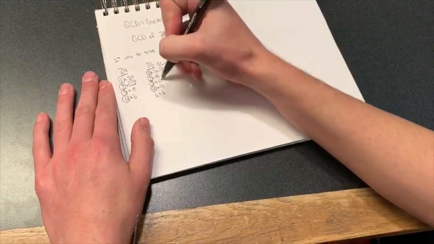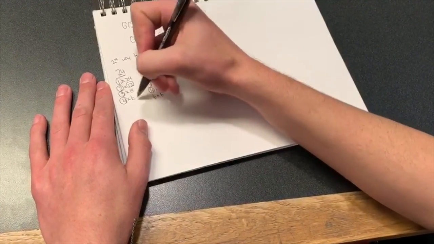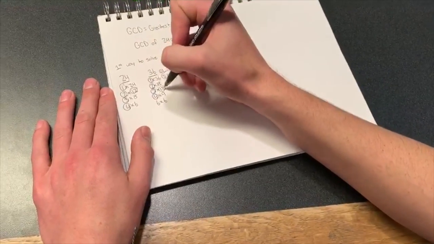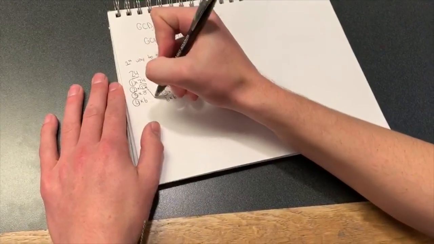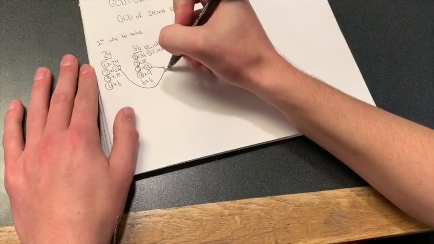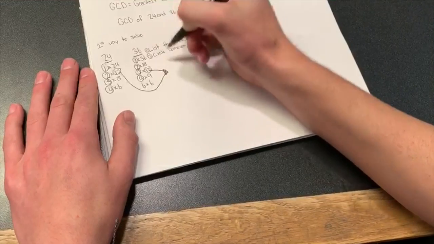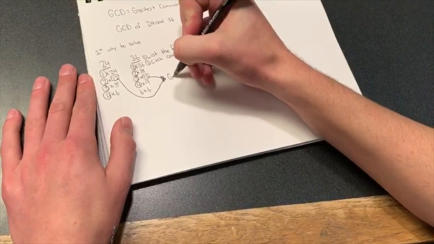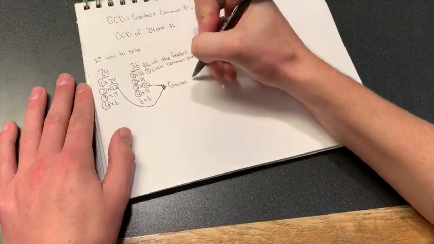Then we move over to the next number, which is going to be 12. So we found that those two are the ones that match up. And the greatest number that goes into both of the two numbers is 12.